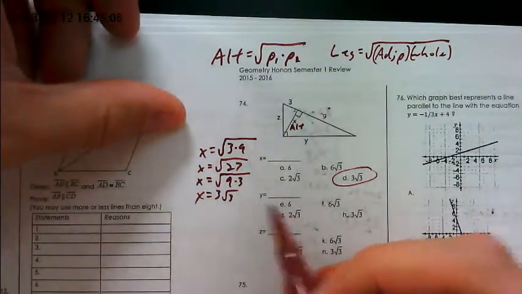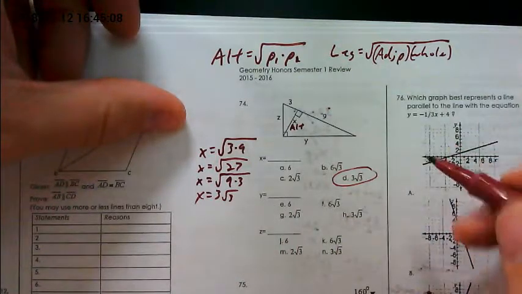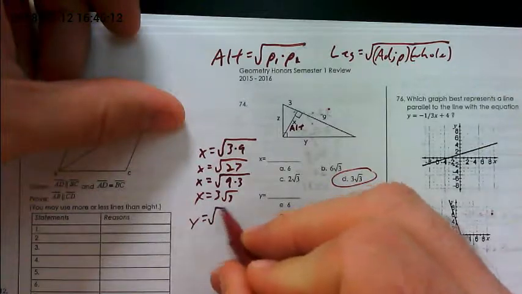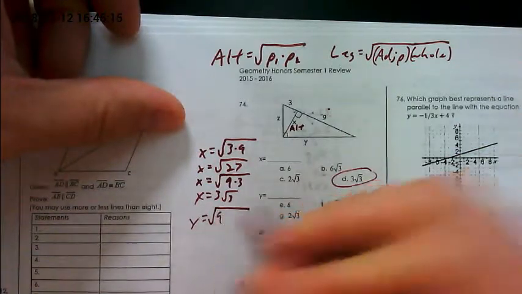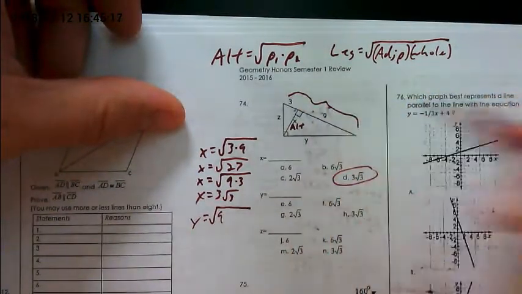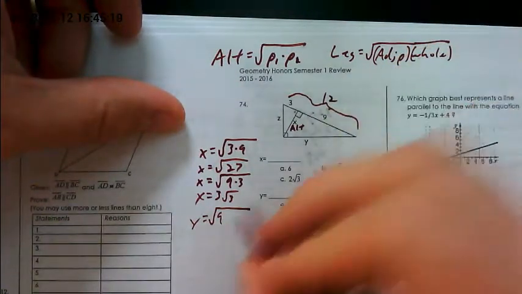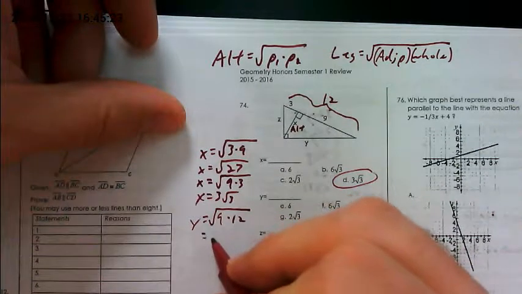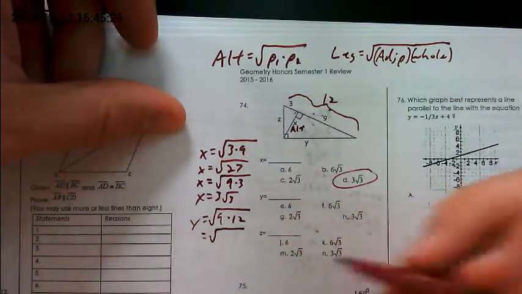Alright. And y, let's see. Y is this leg. So the leg equals the adjacent part, which is 9. The whole is 12. So, 9 times 12.